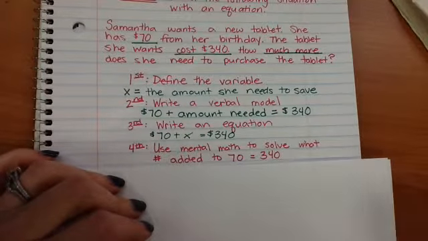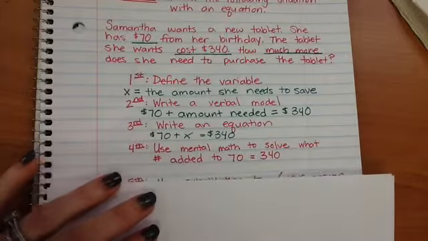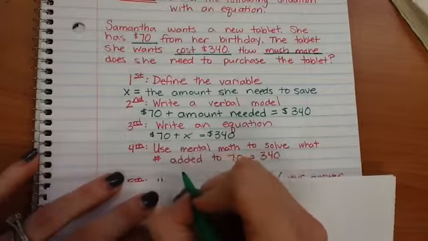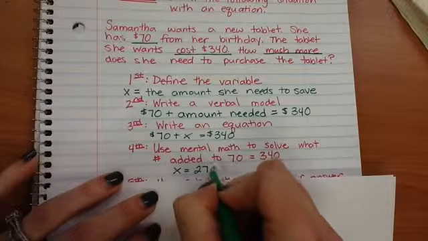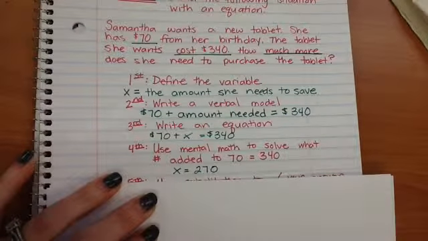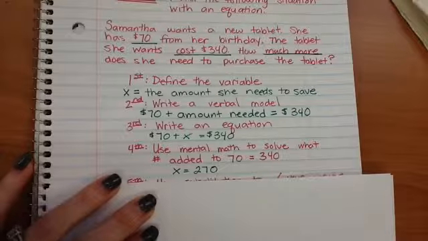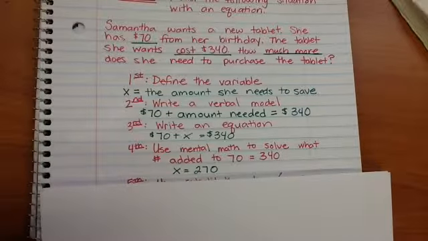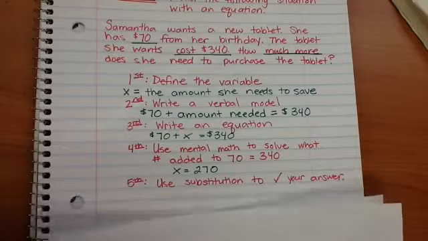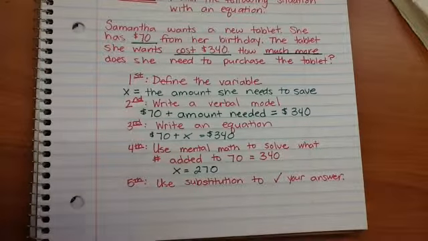If I'm mentally doing this, I know that 270 plus 70 gives me 340. That's math I can do in my head. Just because I've done it in my head doesn't mean I'm done. I have my solution for x, but the final step is the most important and one that you must always do, and that is use substitution to check your answer.